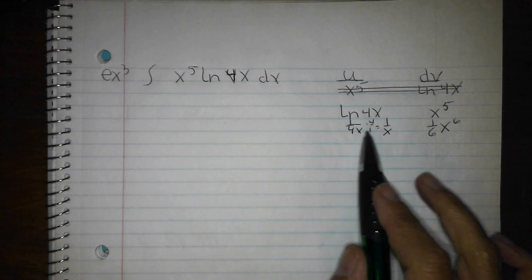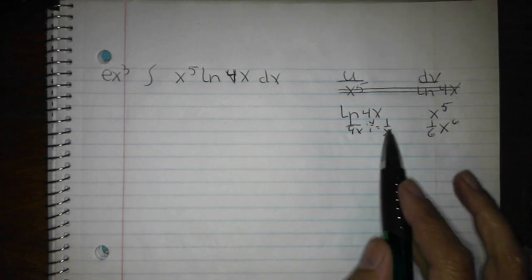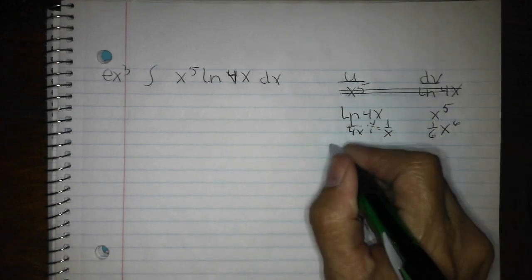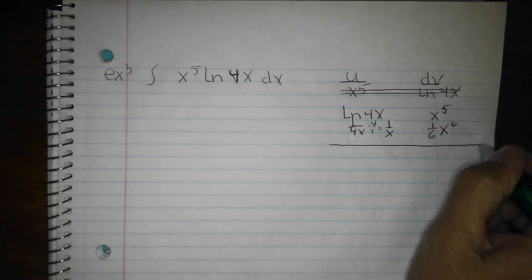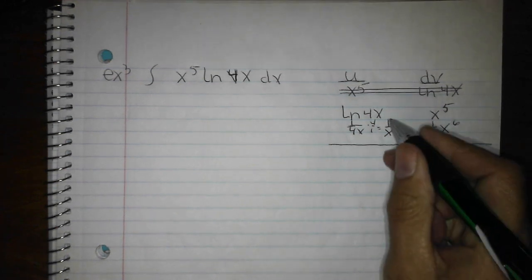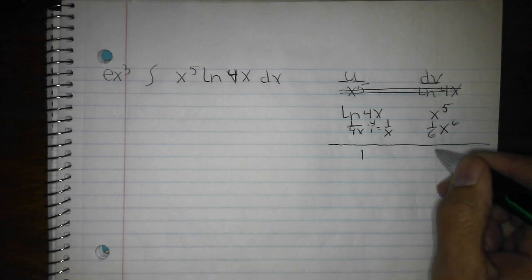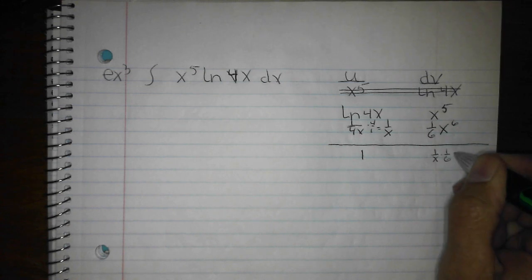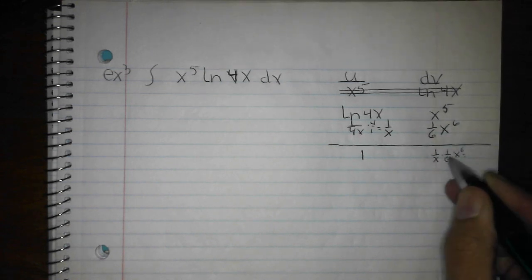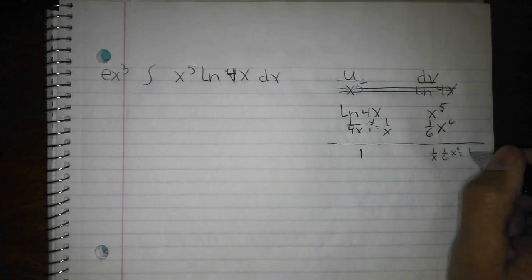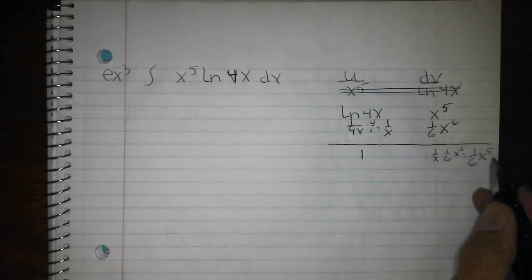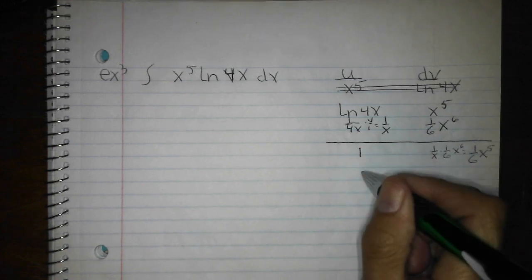But take a look at this line. This is x to the negative 1. This is x to the 6th. I've got all x's. I can reassociate now and lump all of my x's together. So I'm going to leave the 1 here. I'm going to bring over the 1 over x with the 1/6 x to the 6th, and if you combine all of these, I have 1/6. This will become x to the 5th. The x to the negative 1 and the x to the 6th will have x to the 5th. So derivative goes to 0.